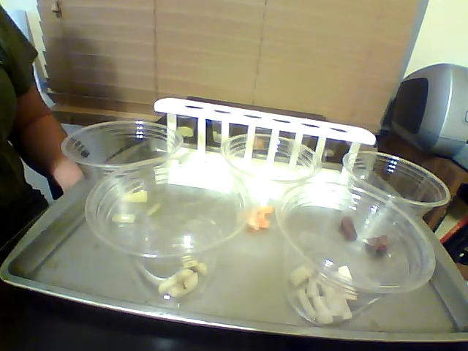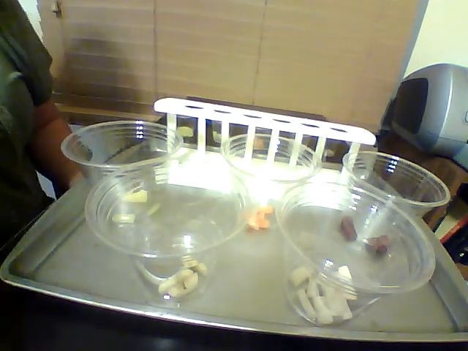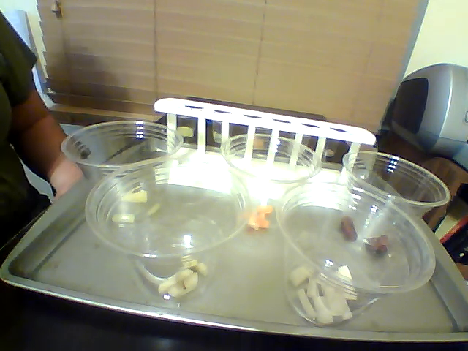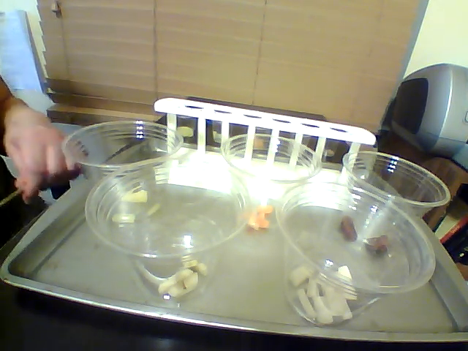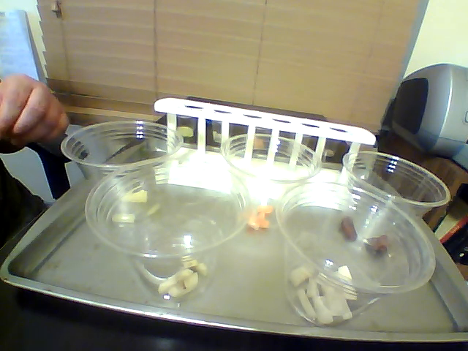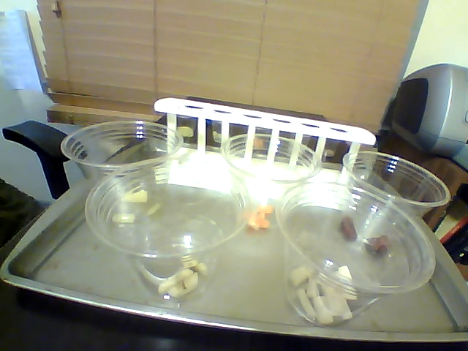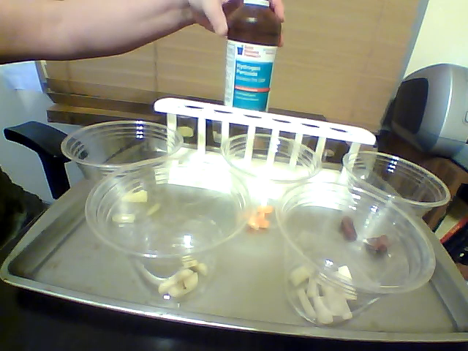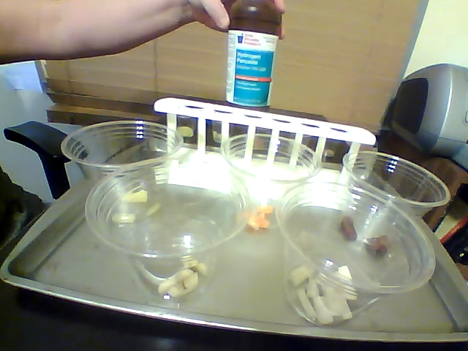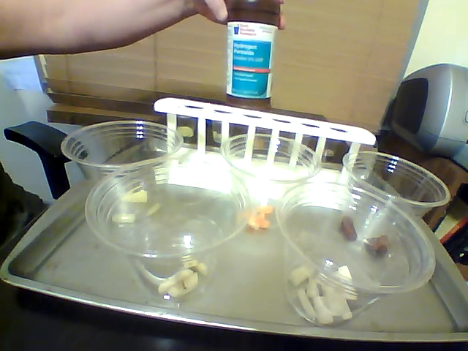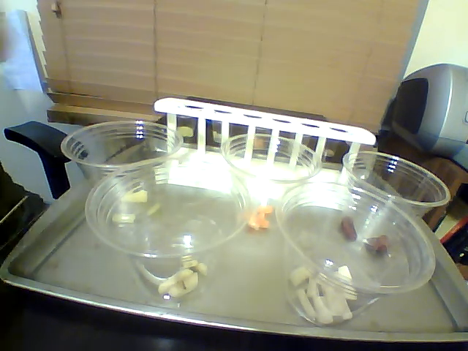Hi guys, today I am going to videotape a little lab demonstration for you. In this lab we are looking at the effect of catalase, which is an enzyme in our bodies and all of our cells, on hydrogen peroxide. The hydrogen peroxide bottle looks like this. You guys are probably familiar with it. Its chemical formula is H2O2.